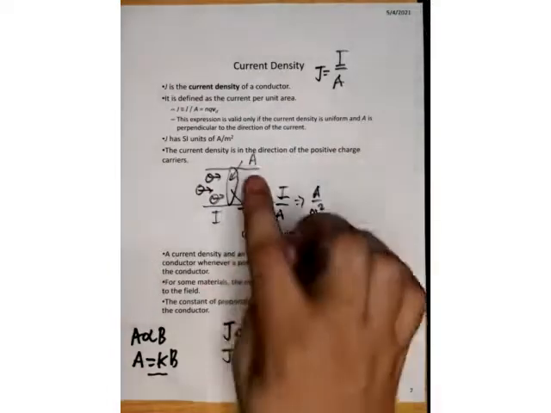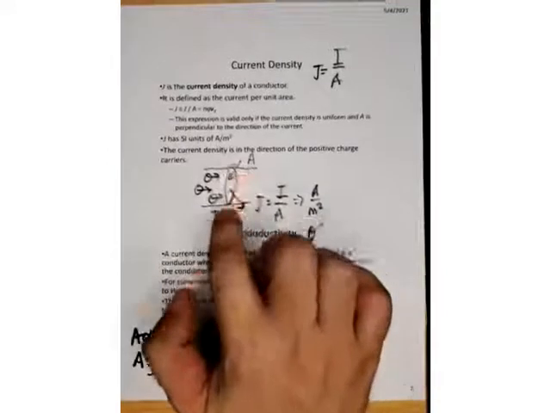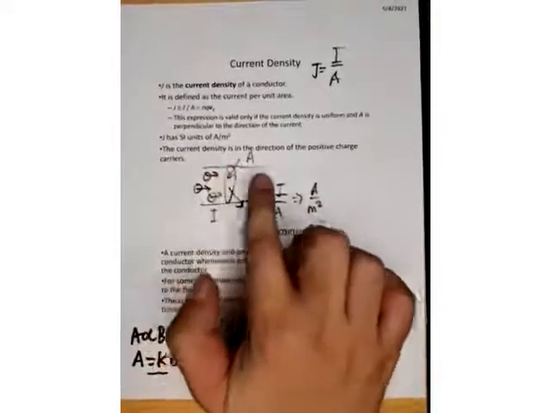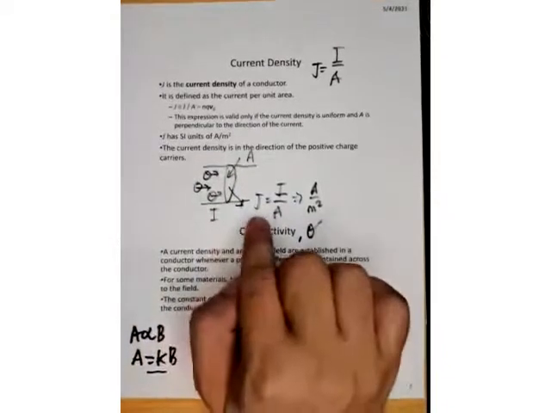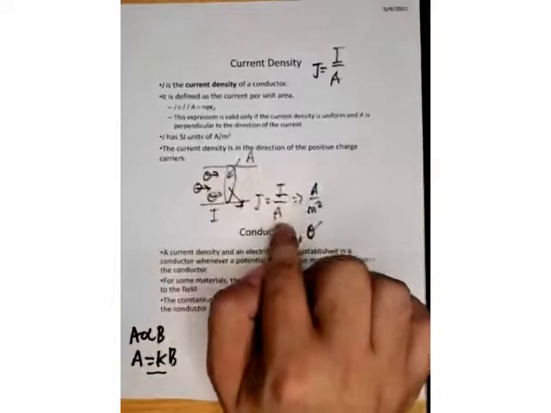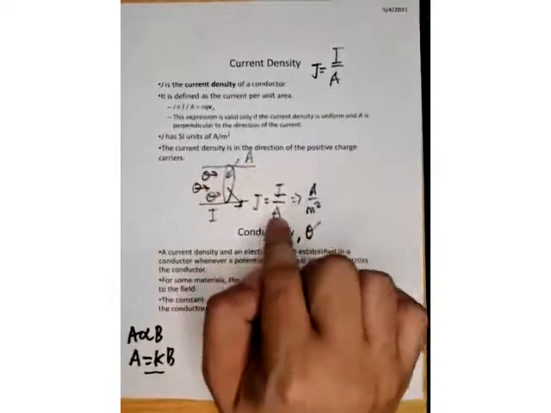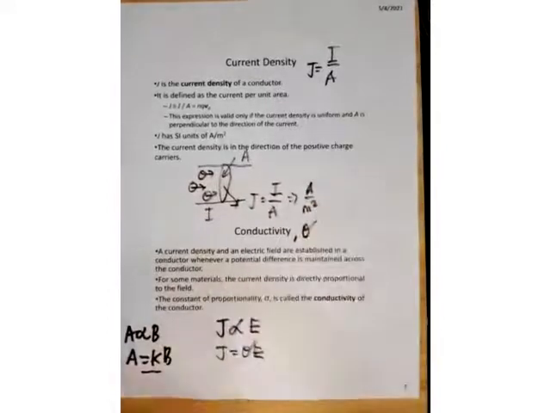So halimbawa, meron tayong current at meron tayong conductor, at yung cross-section ng conductor ito, at dito dumadaan yung mga charges natin kaya nagkakaroon tayo ng current. At yung current density is yung total charge na dumaan dito sa cross-sectional area natin. At ang unit ay ampere over meter square. So yun yung ating current density.